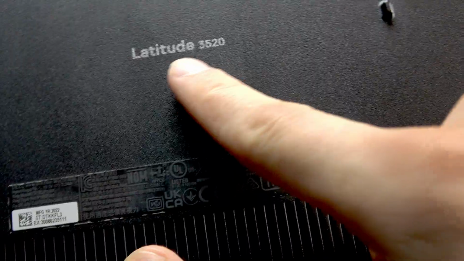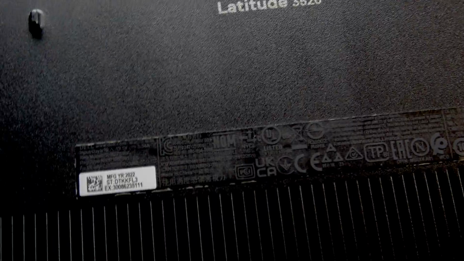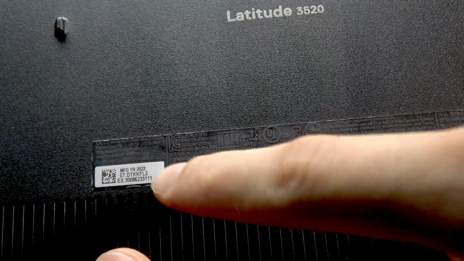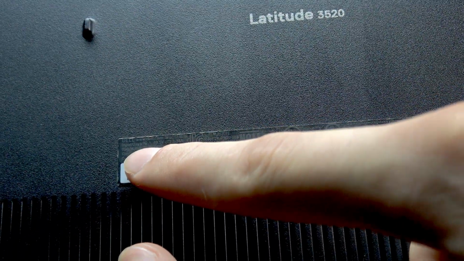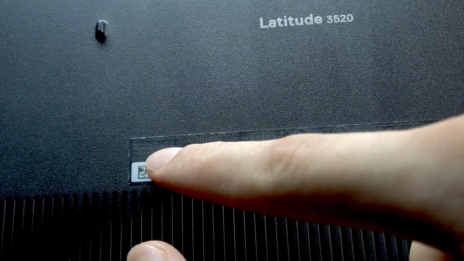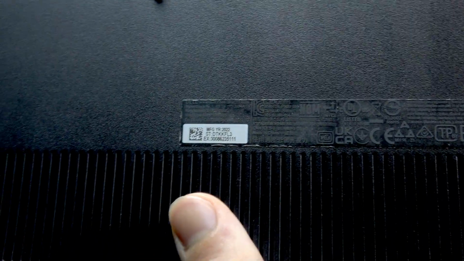So right here you can see the model, and for the exact model name take a look right here, and here you can find the reg model data, and for me it's P108F. So that's the full model name of your laptop.